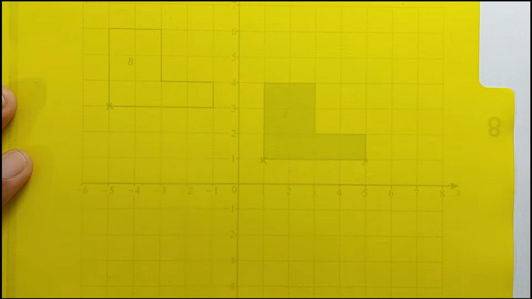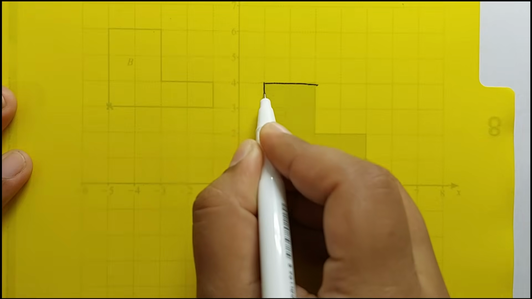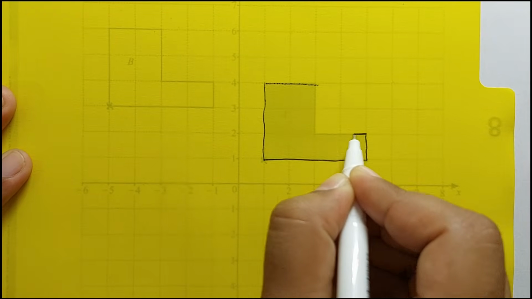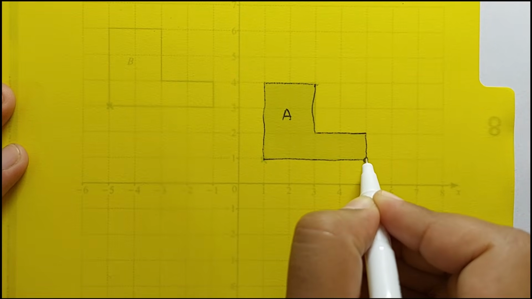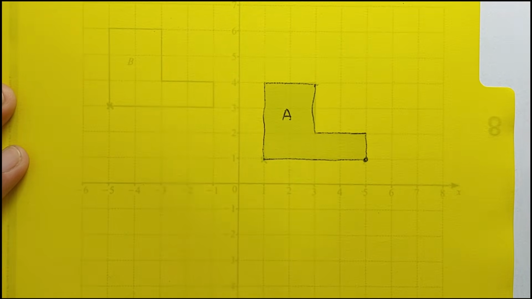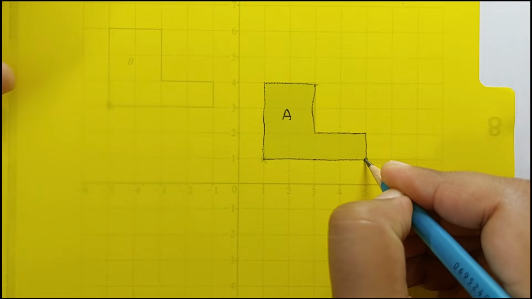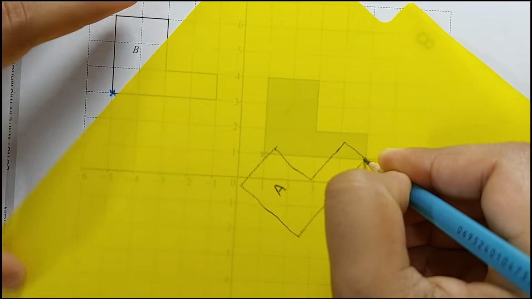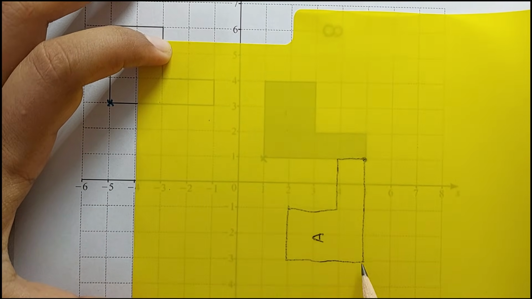Okay, let us trace the shape. I don't have the tracing paper, so I'm using a separator basically. So you have to trace the shape. This is A, and that is the center of rotation, right? And the orientation is 90-degree anti-clockwise. This is anti-clockwise. Wait. This is how the shape after rotation looks like.